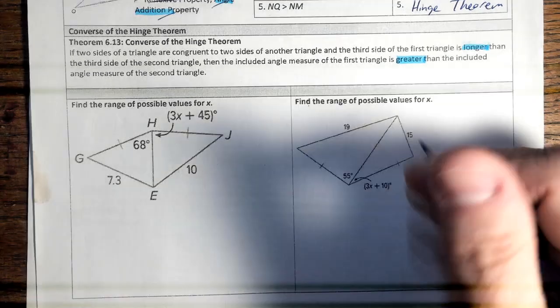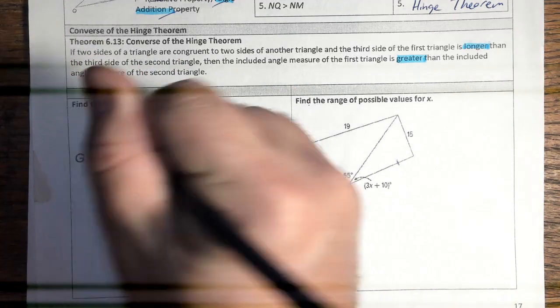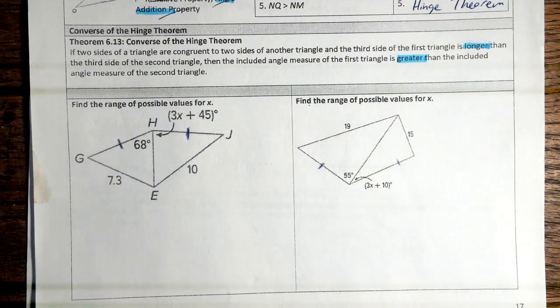It's just the same thing. We're just talking side, angle instead of angle, side. And that's kind of how it goes, and I try to keep you aware of that. But anyway, let's do these two problems on the bottom. We have find the range of possible values of x. So we got an inequality here.